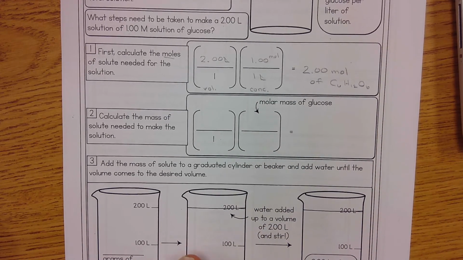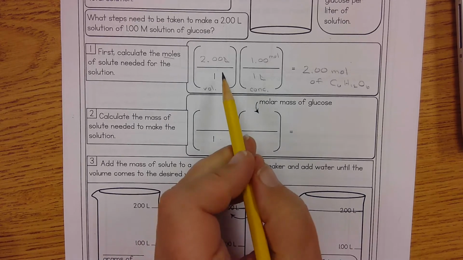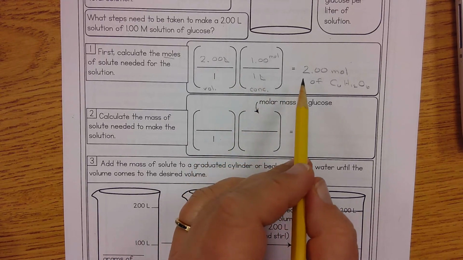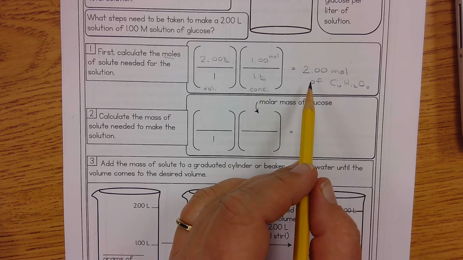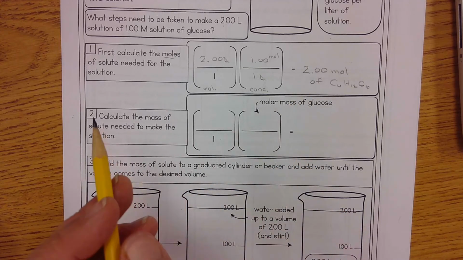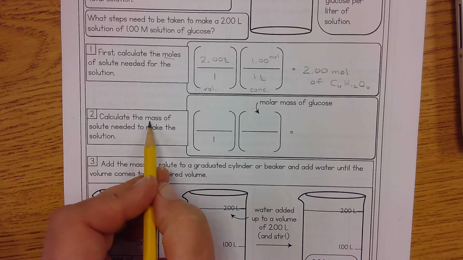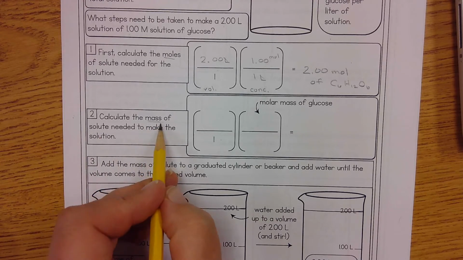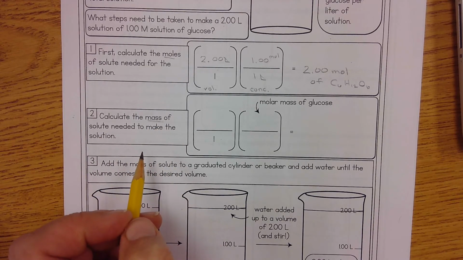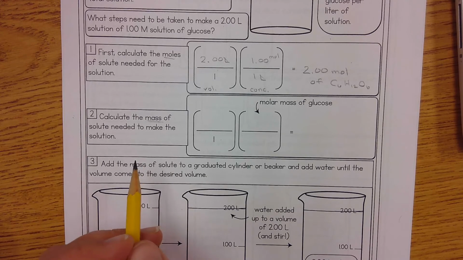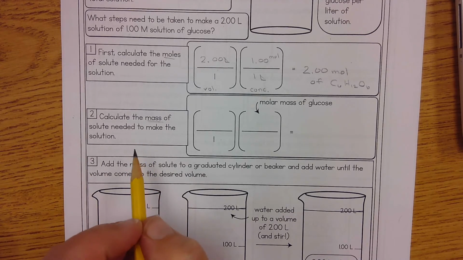So our next step, we just run to our handy dandy balance and weigh out 2 moles of glucose, right? Wrong. We can only weigh out in grams. So since my concentration is in moles, I got to figure out, okay, I need 2 moles to weigh into my 2 liters of water. So the next thing I have to do is figure out the mass. So how much glucose am I going to weigh out? You can buy it. It comes as a little powder. It looks like sugar, right? So mass, that's what we need.